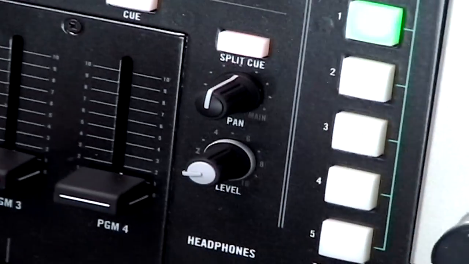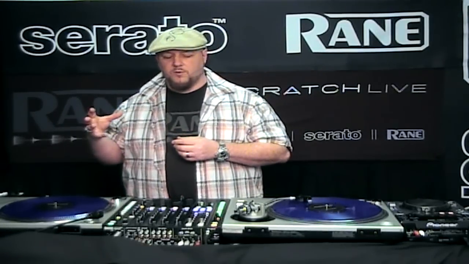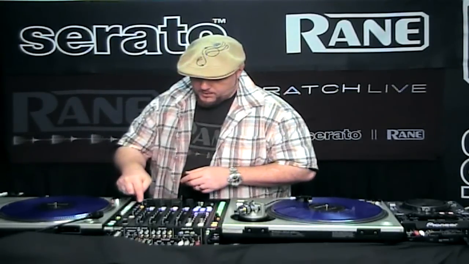Now you can also go into split cue mode by pressing the split cue button. That splits the signal, so what you're cueing is in the left side of your headphones and the master output is in the right side of your headphones. So say you're in a club and the DJ booth doesn't have monitors or they're not that good, you can go into split cue mode and still be able to hear really good in one side of your headphones, the master source that's playing, and then the other side what you're trying to cue.